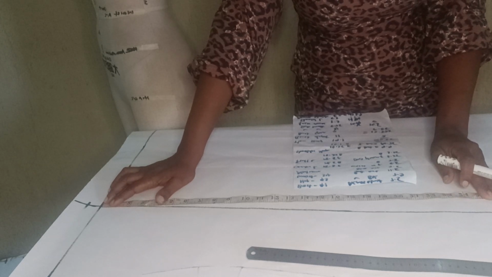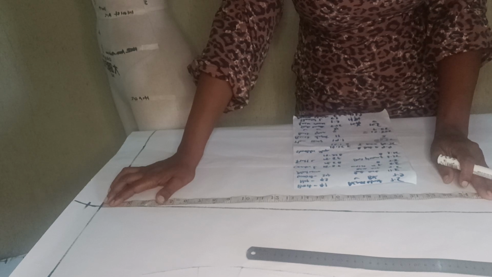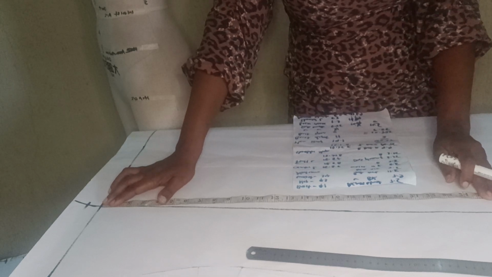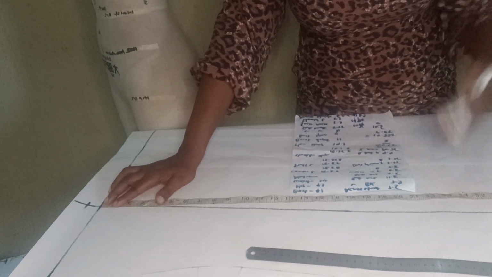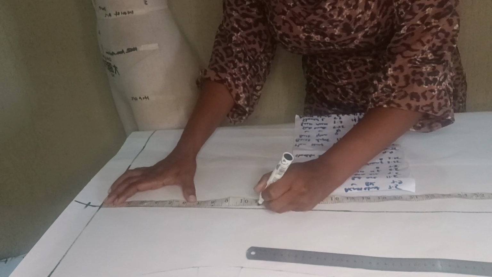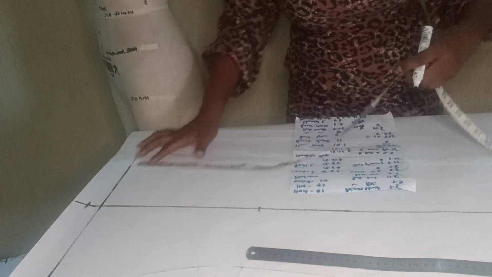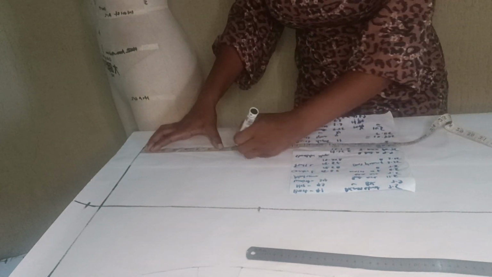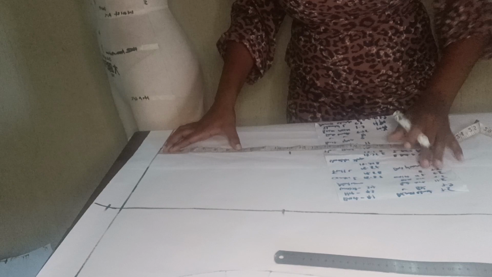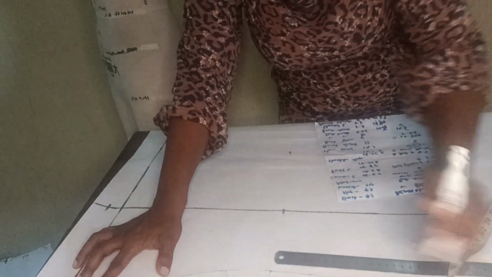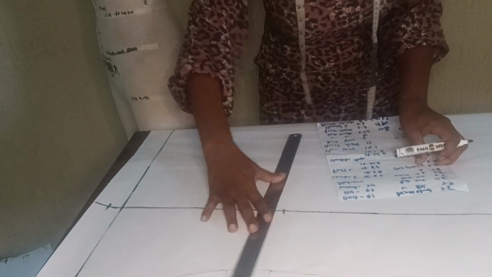My hip is 42 divided by 4, that's 10.5, and I said 11. So that's my crotch depth. Measure your crotch depth, then rule a straight line.